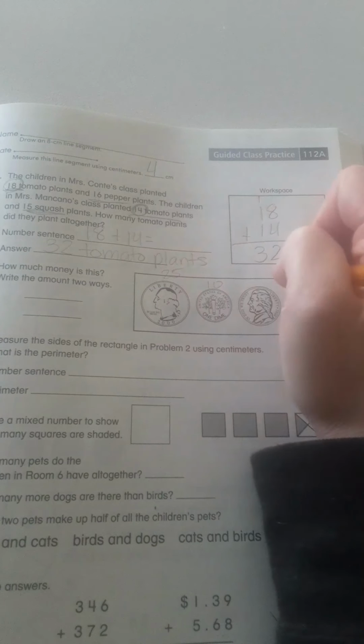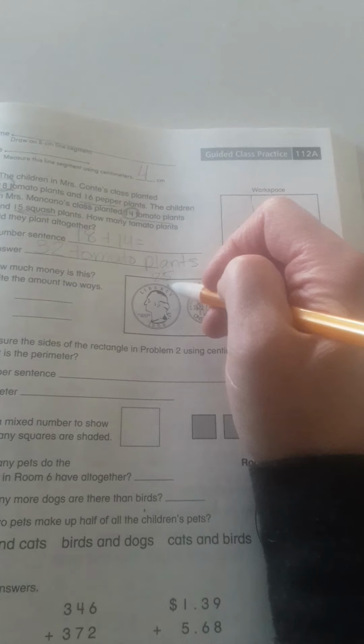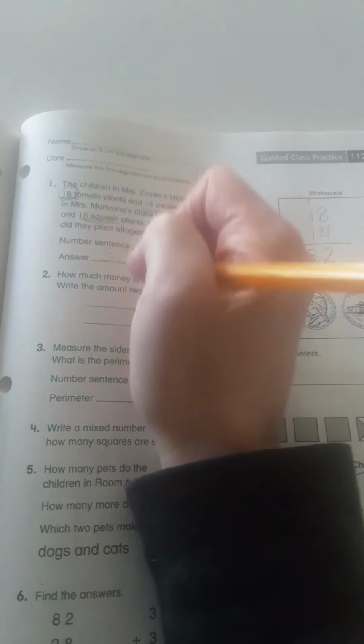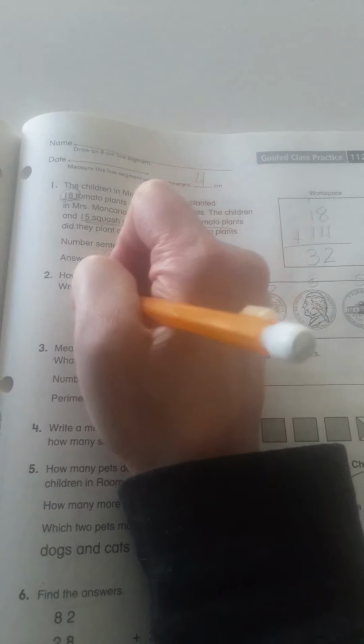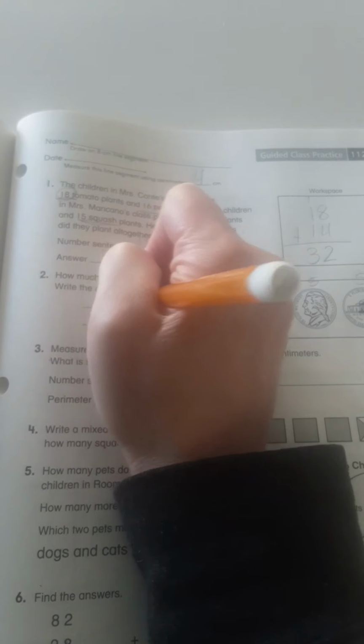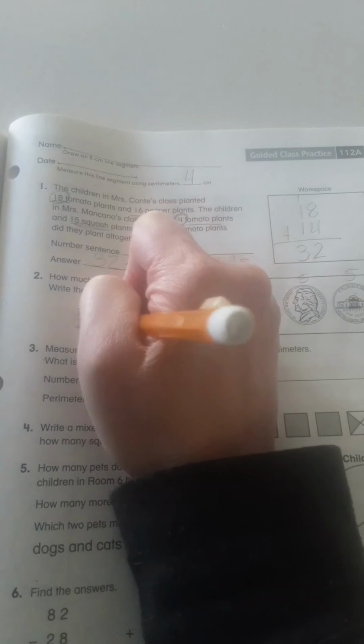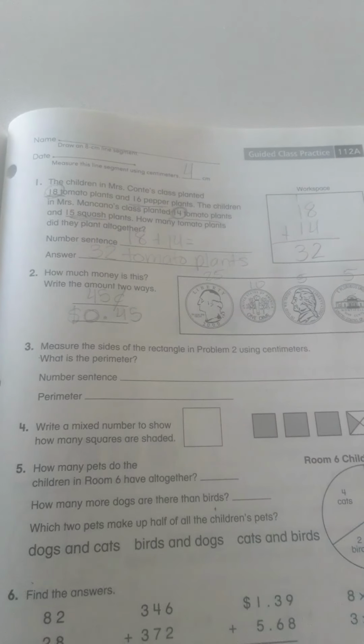All right, now I'm going to look at how much money this is. I have a quarter, 25, a dime, 10, a nickel, 5, a nickel, 5. 25, 35, 40, 45, 45 cents. I need to write it 2 ways. 45 with a cent sign, and then I can do it with a dollar sign. I have $0.45. So it can go like that.